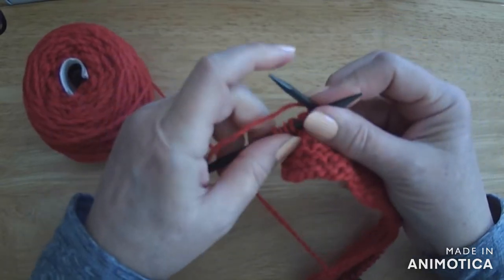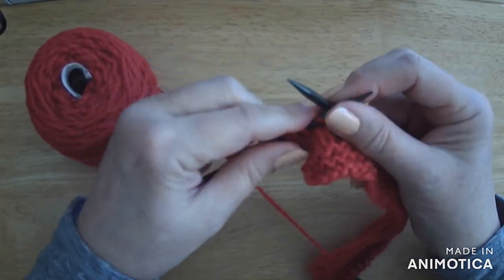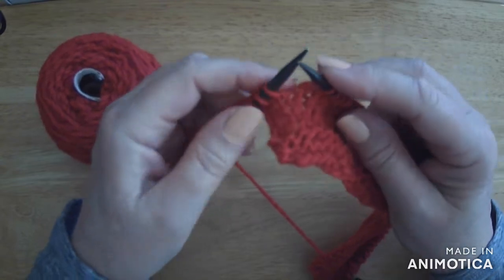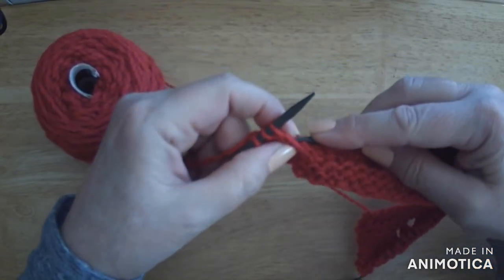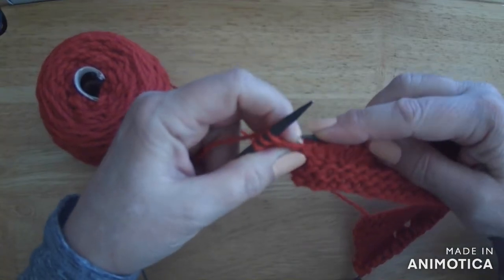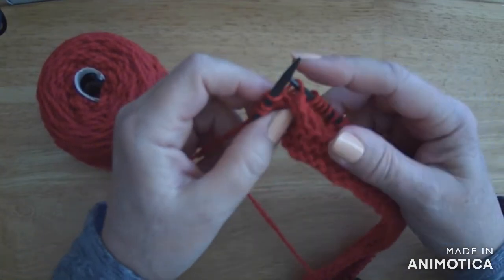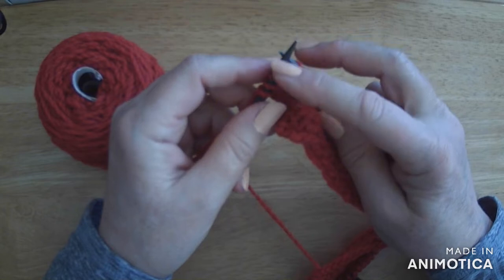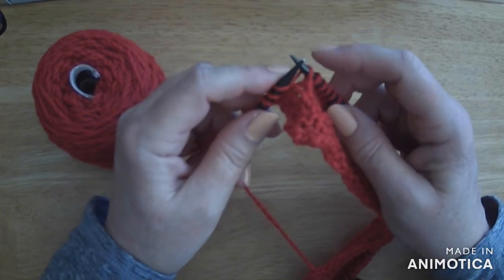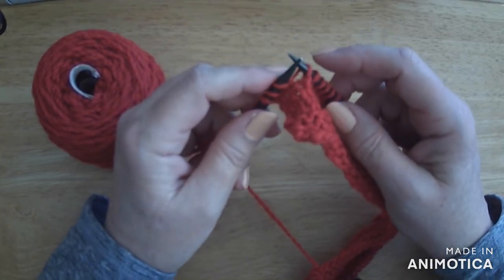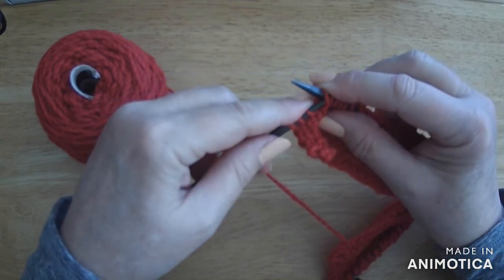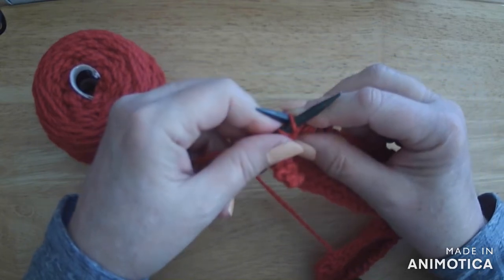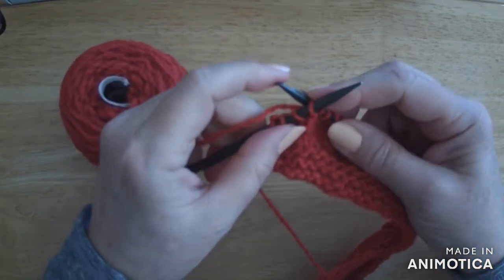And then to do my left leaning increase, I'm going to take my right needle and go from back to front. There we go. And rather than having to pop it onto my left needle, I'm already in position to knit into the back of the stitch. So I just insert my left needle into the front of the stitch like that and knit it through.